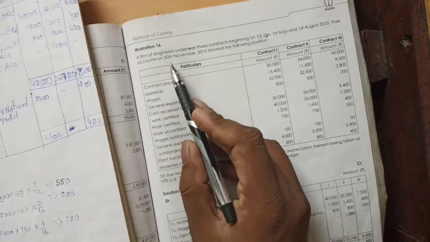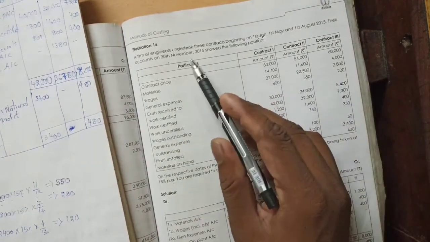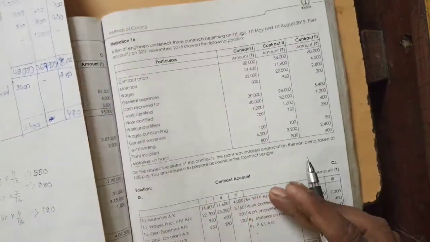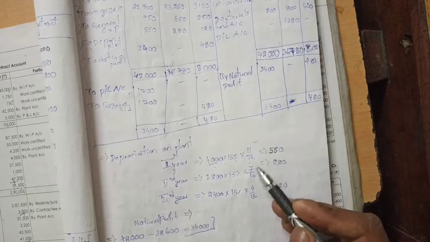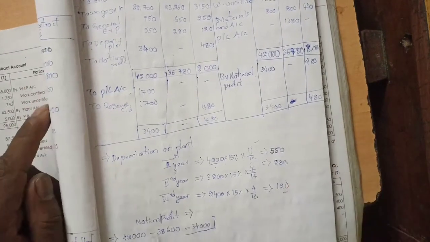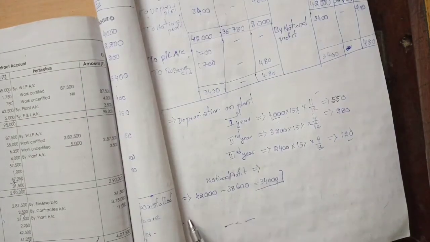The accounts end on 30th November, so 4 months we subtracted like this for depreciation. Hopefully clear: 11 months used, 7 months used, 4 months used. So 120, 120, this is the depreciation. Notional profit is 42,000, 38,000, 3,000, 34,000.